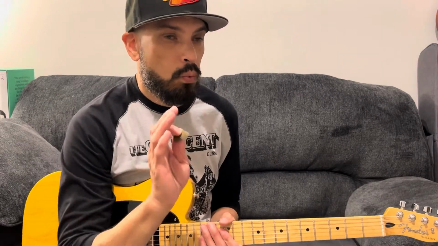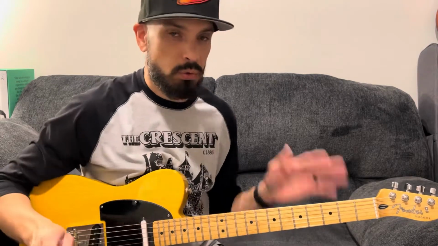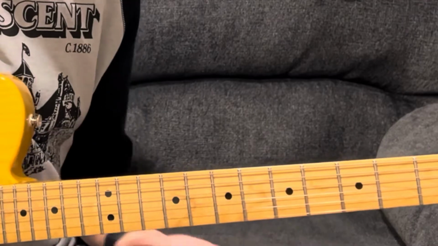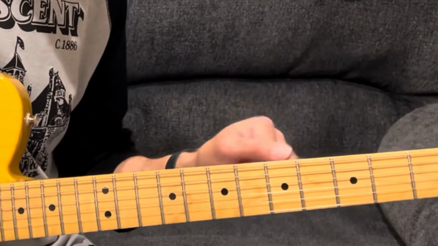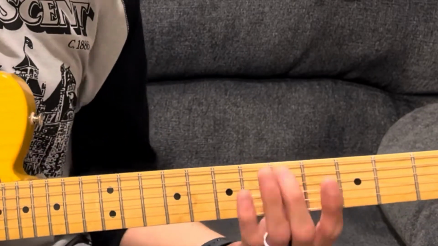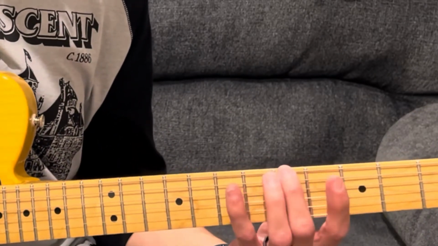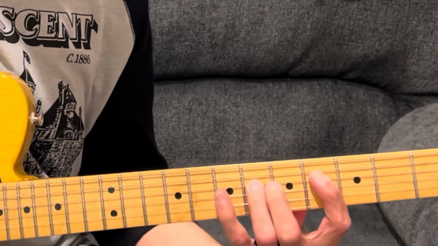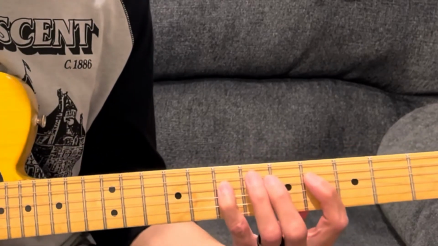Now, one thing that everybody should learn, and you should learn too, this is going to be very helpful, is a major scale. So the major scale for the A is right here, and you can slow this down. If you don't know the major scale, find a video for that, or I could teach you, but it's right here. Here's the major scale. That's your first octave, then it goes up from there.